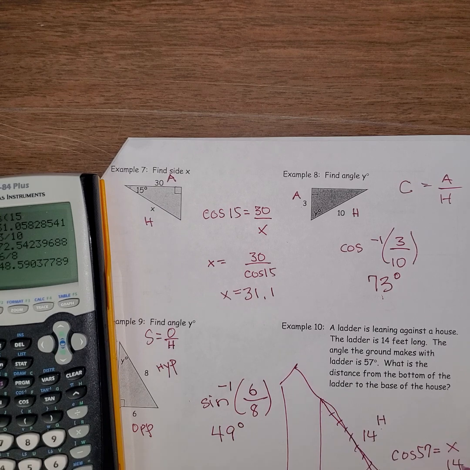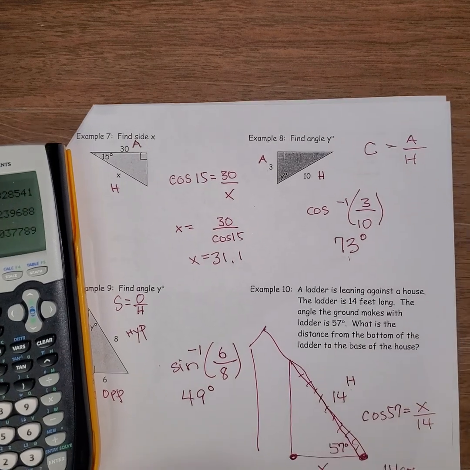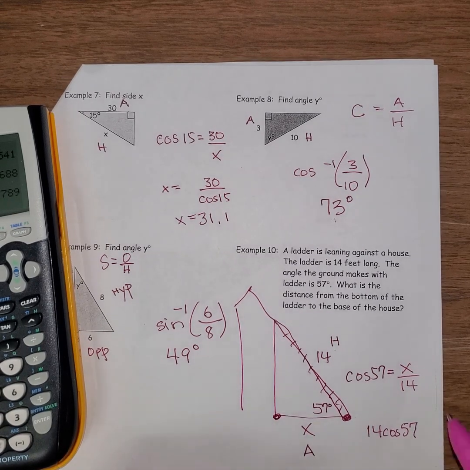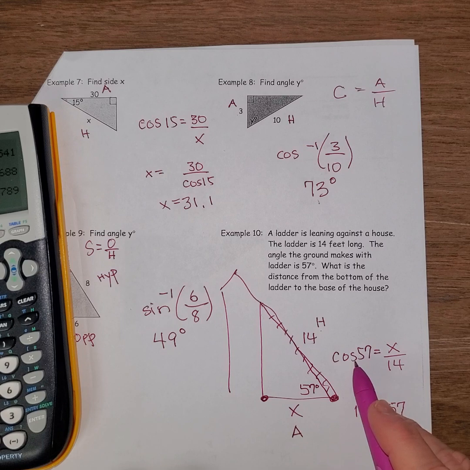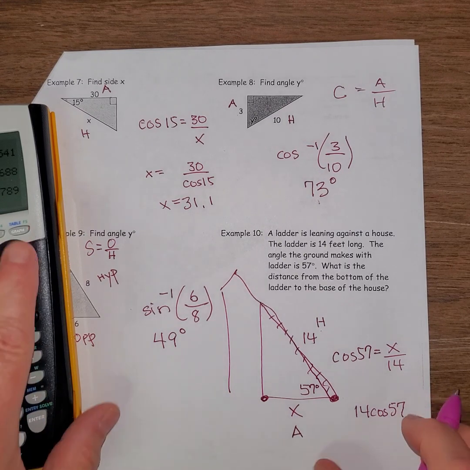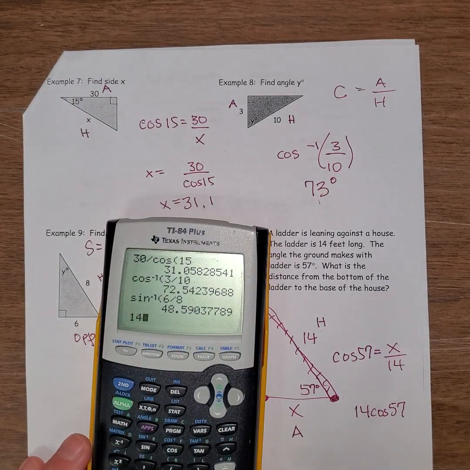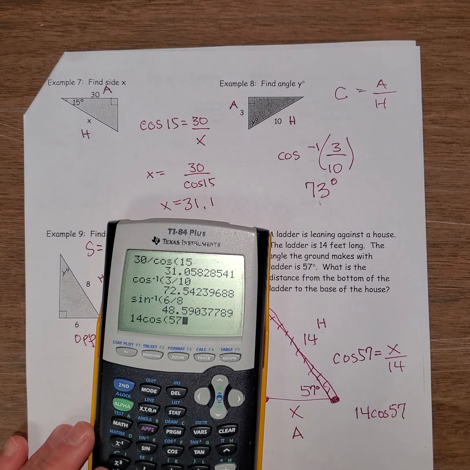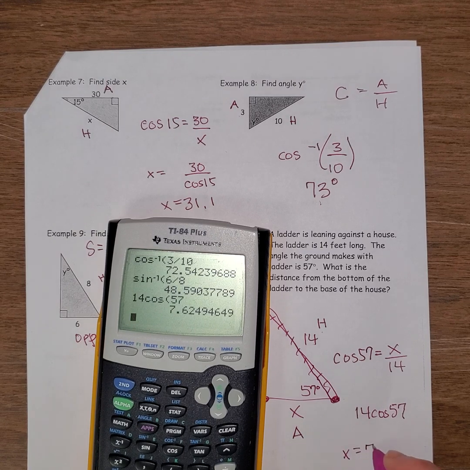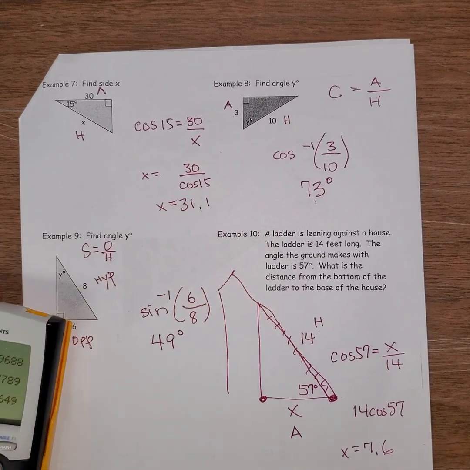X on top, you multiply and make sure 14 gets in front, right? So 14 cosine of 57. Can y'all see what I'm doing? You didn't miss too much. I'm not going to start over, almost done. So cosine of 57, because it was x over 14, right? If it's x on top, you multiply these together, the 14 goes in front, and you just punch it in. So you say 14 cosine of 57, hit enter, and it's 7.6. So my x is equal to 7.6. And we're done.